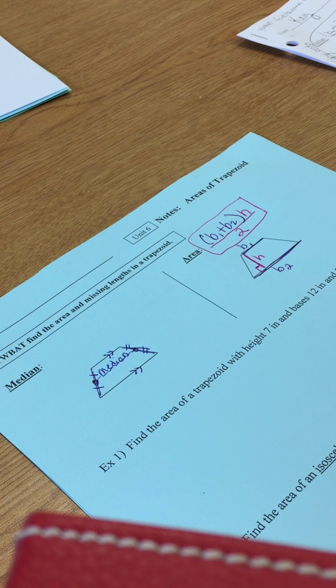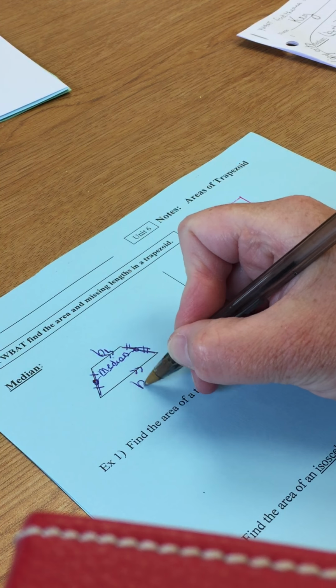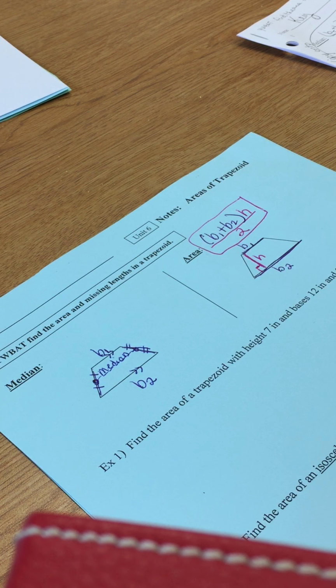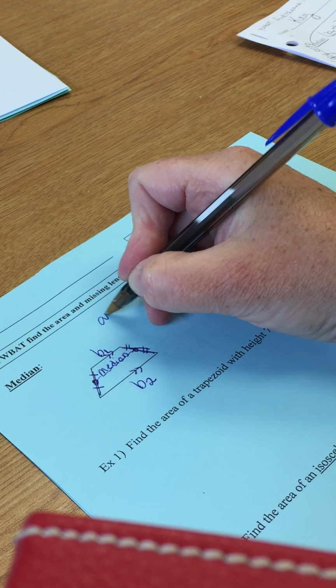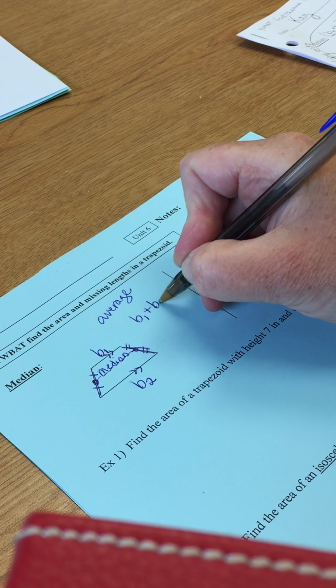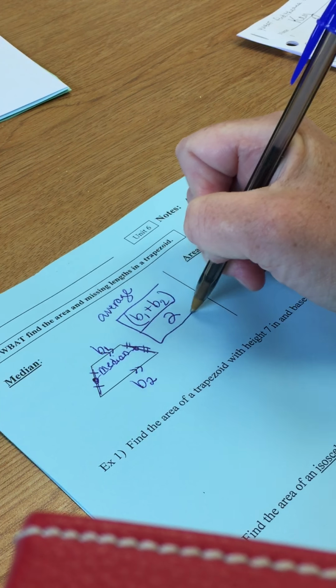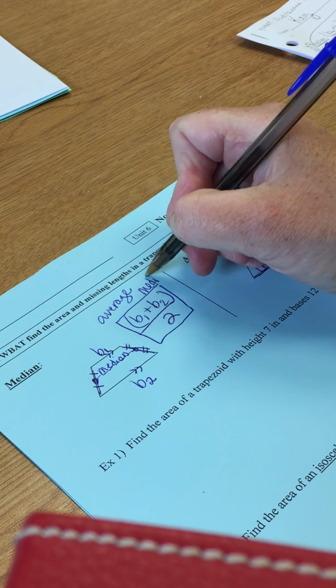It's also the average between the bases. And how do we find the average? Well, here's the top base and here's the bottom base, base 1 and base 2. To find the average, you would just do base 1 plus base 2 divided by 2. And that is your formula for median.